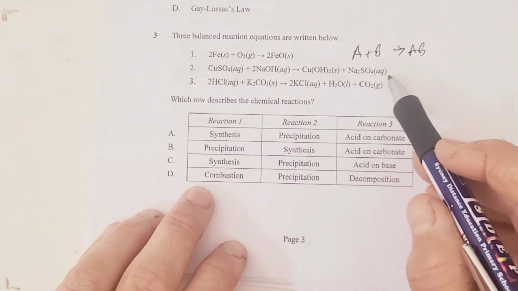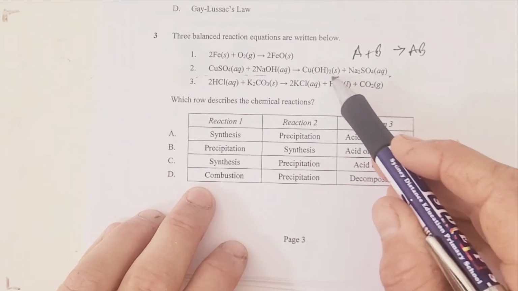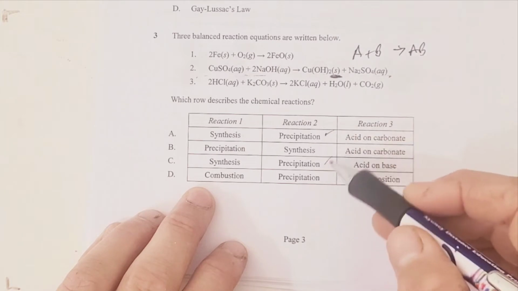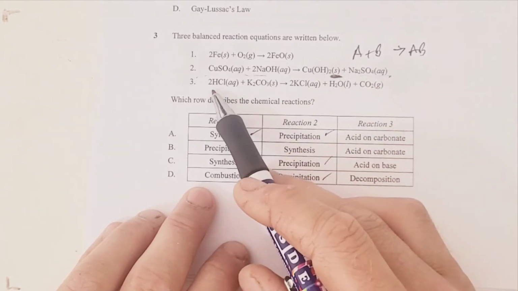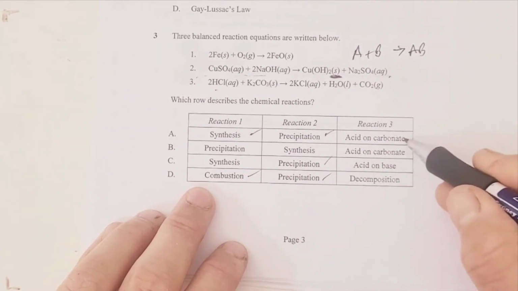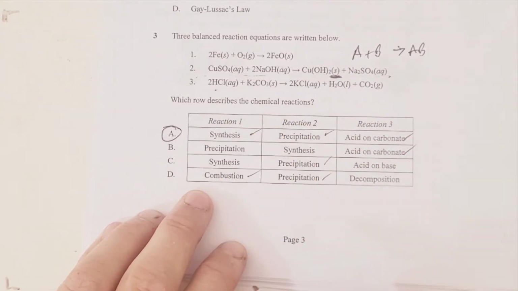Let's have a look at 2 though. Here we've got aqueous solutions, and then we end up with a precipitate. So that's a good precipitation. And here we've got an acid plus a carbonate. So which is all 3 of these? 3A.